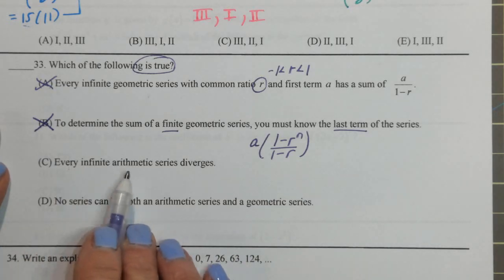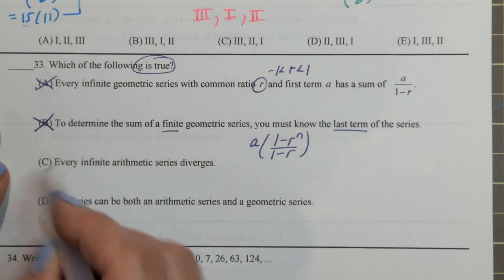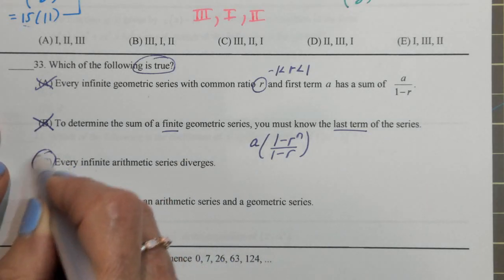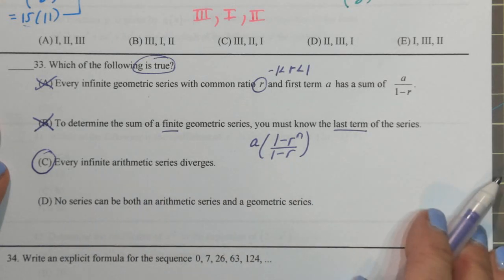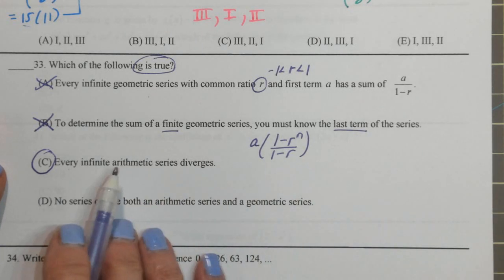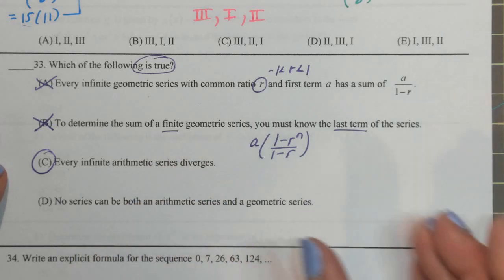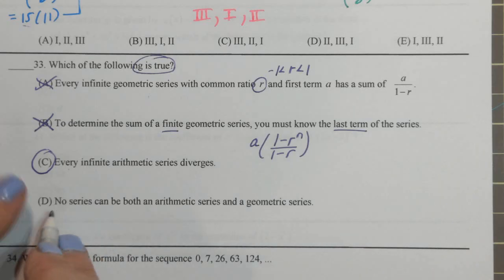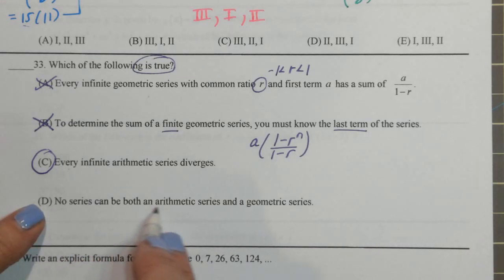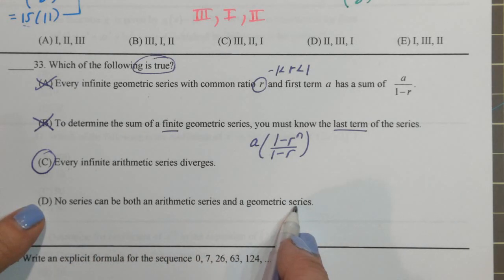Every infinite arithmetic series diverges. That is true, because the terms are either going to keep on getting bigger and bigger, or they're going to be all negative, but their magnitude is getting bigger and bigger. So that is true. D, no series can be both arithmetic and geometric. Remember back early on, I think on page 1, we had one that was both.